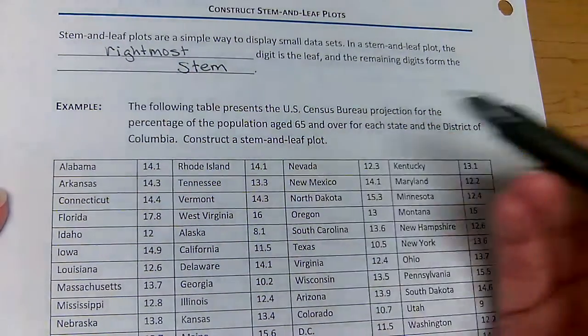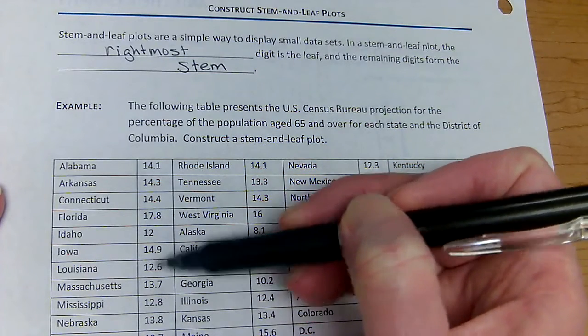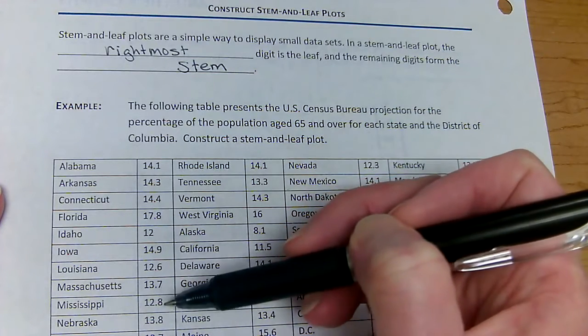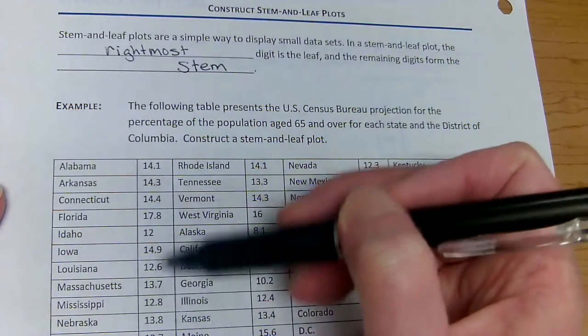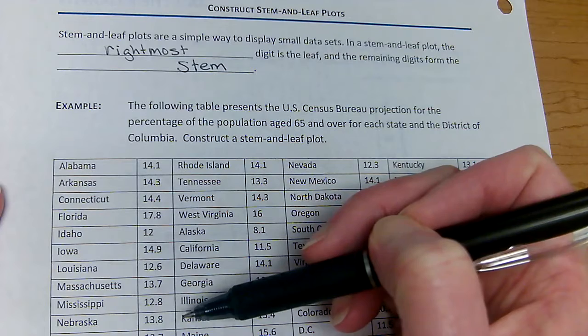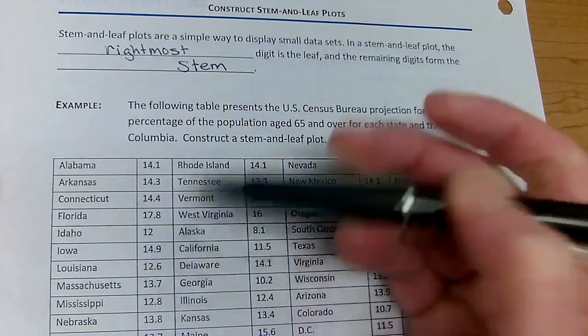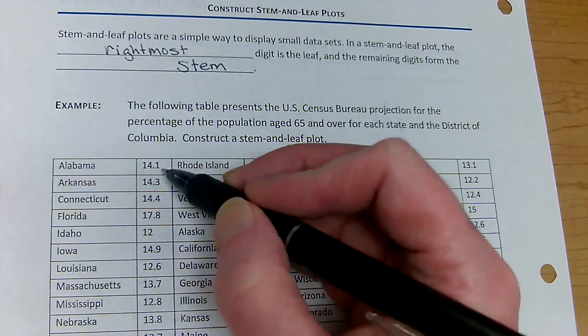So the rightmost digit would be our decimal place. So that's my leaf. The stem are the first two digits here. For example, Alabama: the stem is 14 and the leaf is 1.